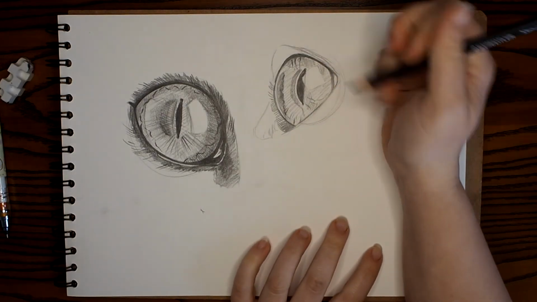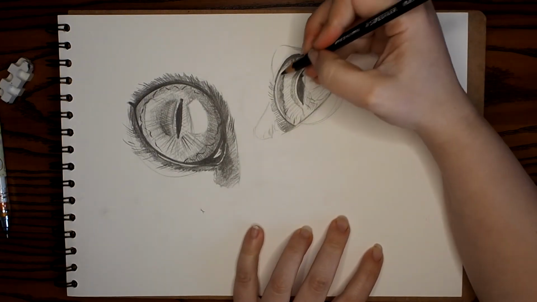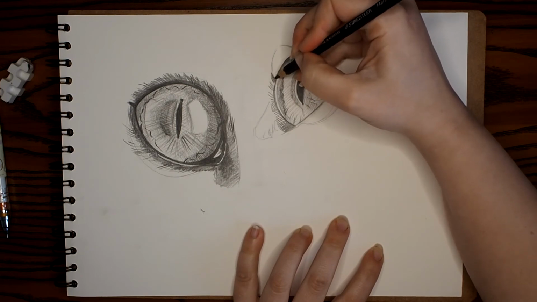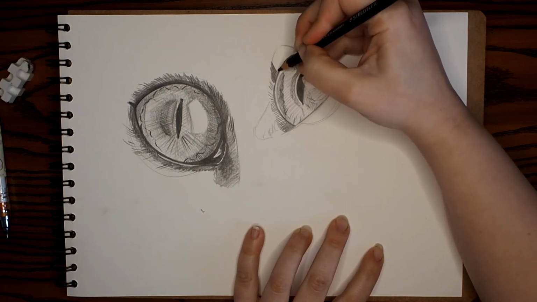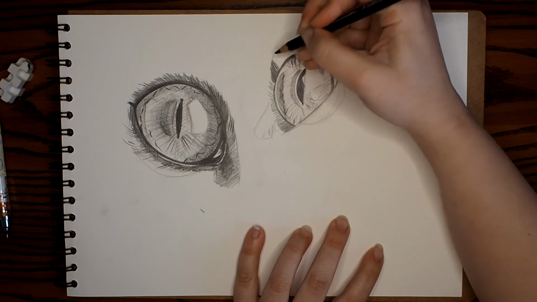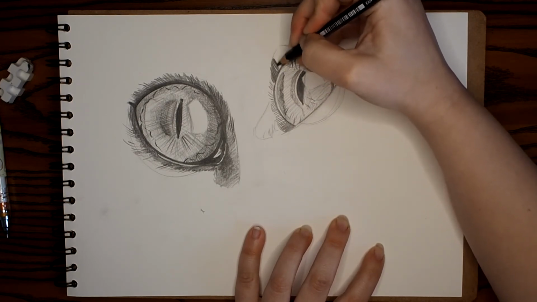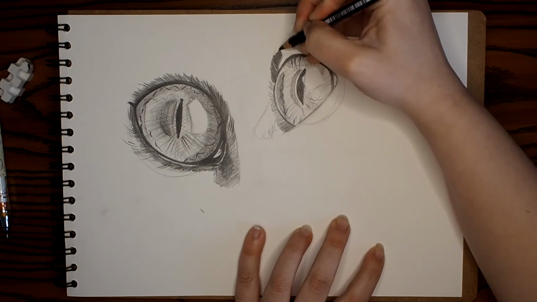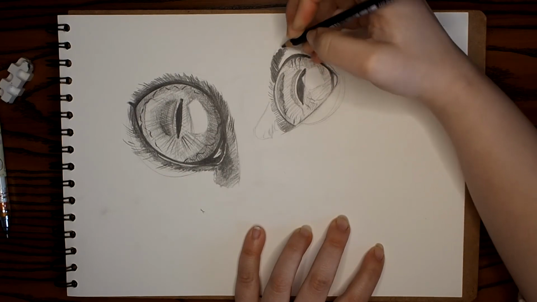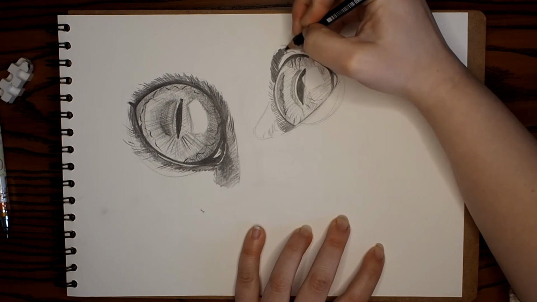So now, I'm quite happy with that, I can add in the upper lid line. This kind of darker area here that creeps down here.